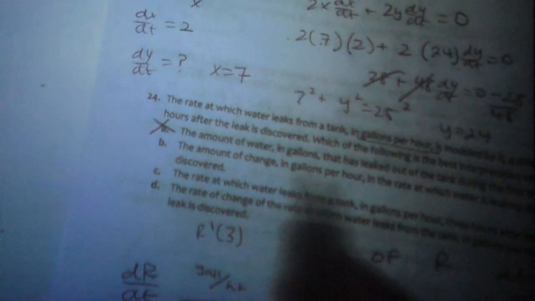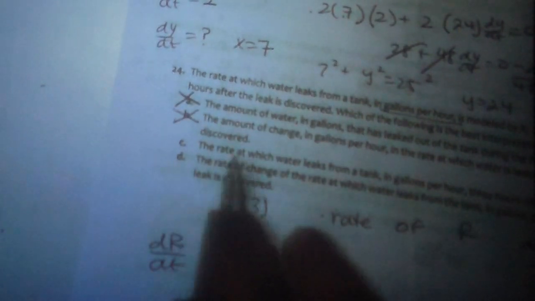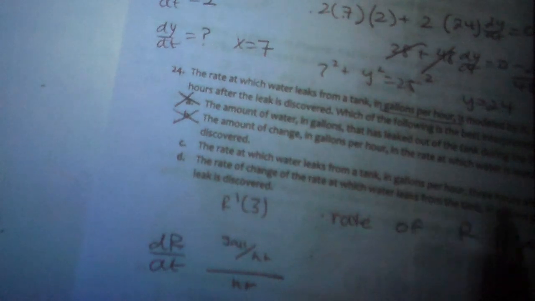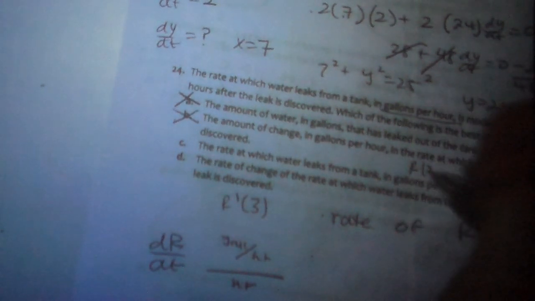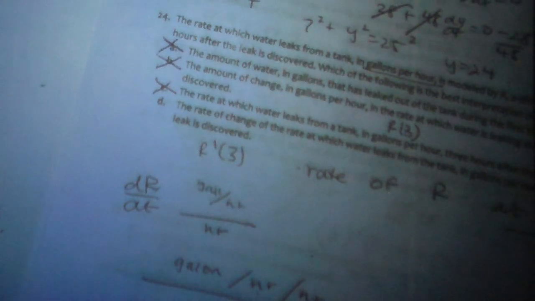So the gallons per hour doesn't make sense because we said it would be gallons per hour. The rate at which water leaks from a tank in gallons per hour. So that's what, if I just plugged in r of 3, see how that's what that would be? I want r prime. So the rate of change of the rate, so the rate of r, in gallons per hour at t equals 3, or 3 hours, so d.